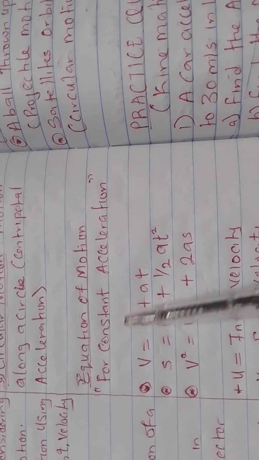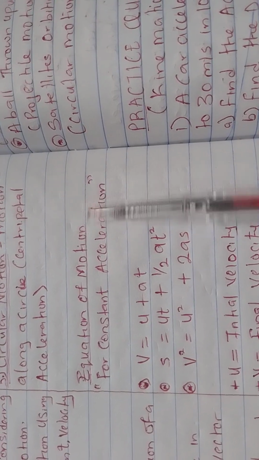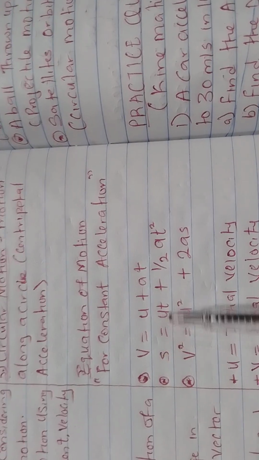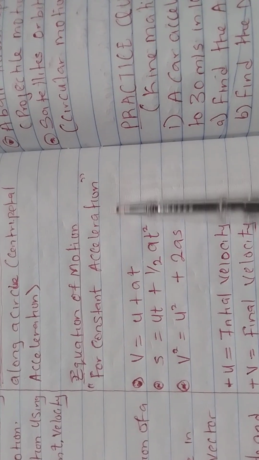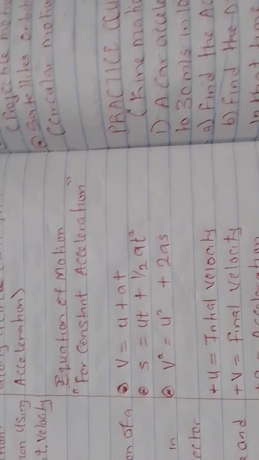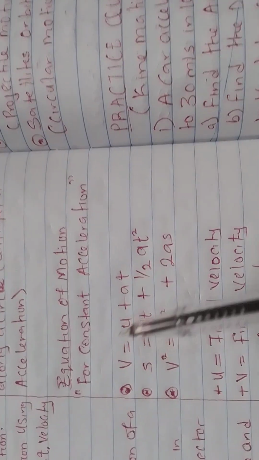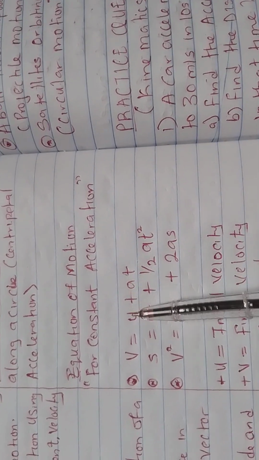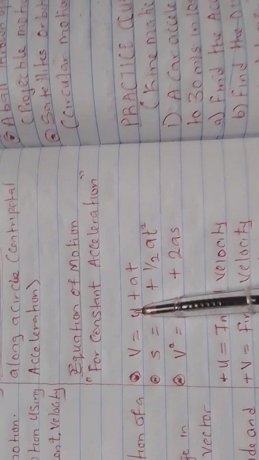So now we move to the next subtopic, which is equation of motion for constant acceleration. We have three major formulas for equation of motion. The rest are just derivatives of these formulas.